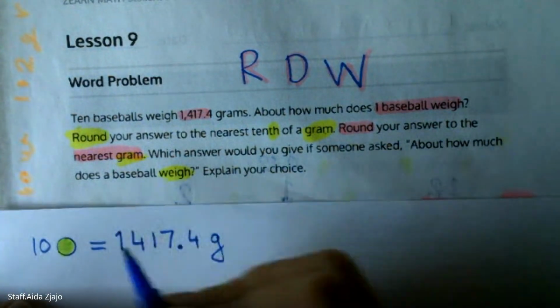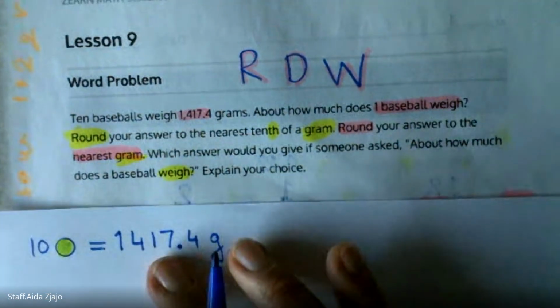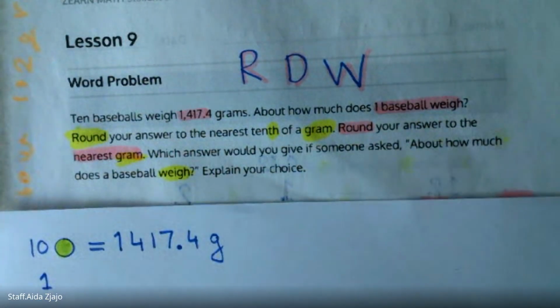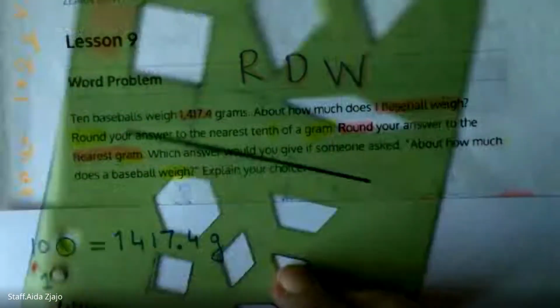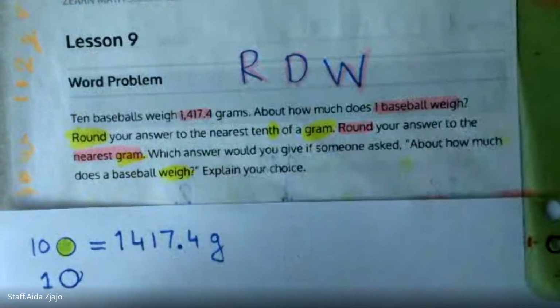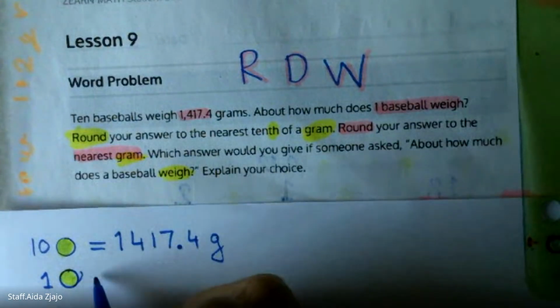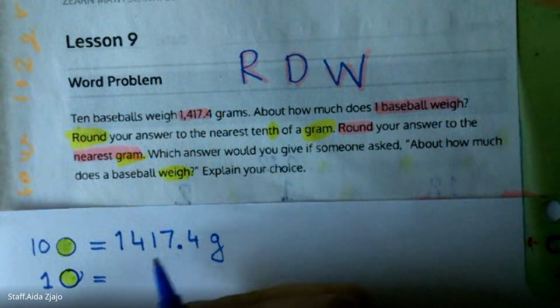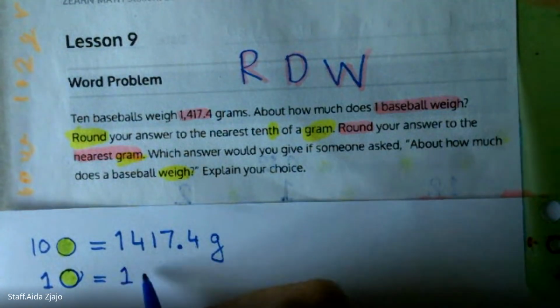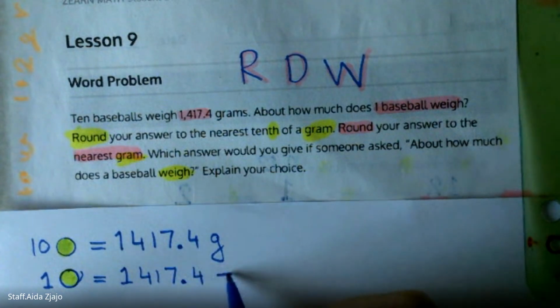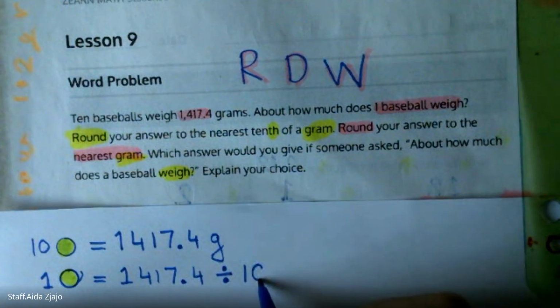Okay, so now if 10 is this much, one ball will be, if I take this value and divide by 10, 1417 and 4 tenths divided by 10.